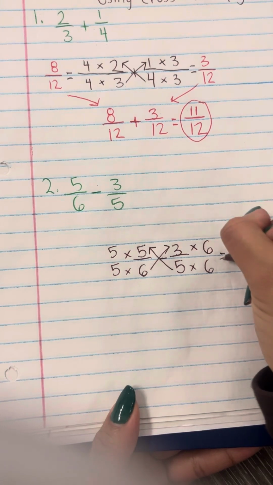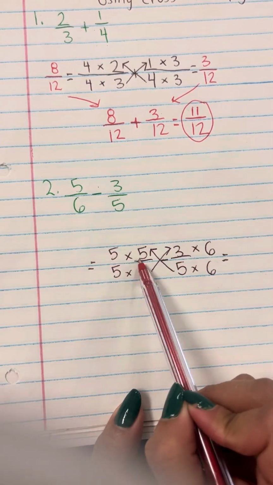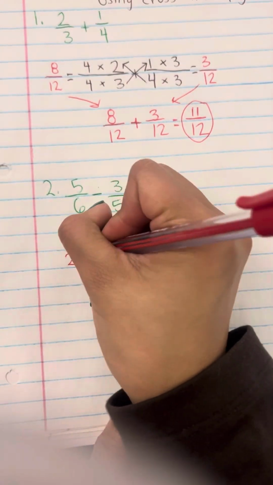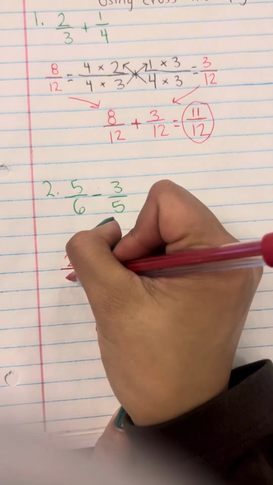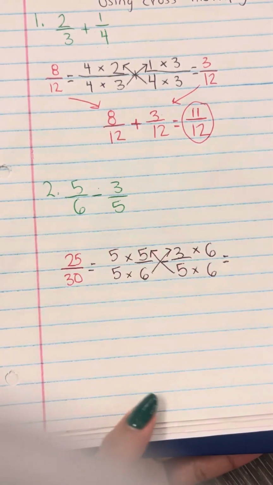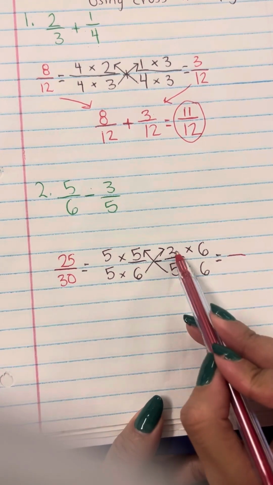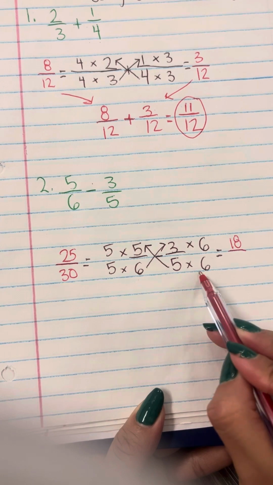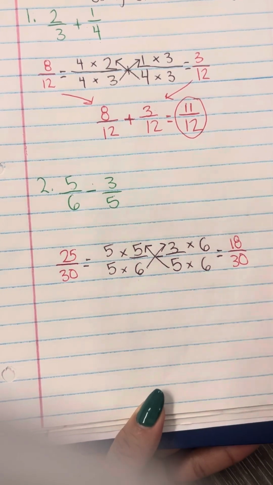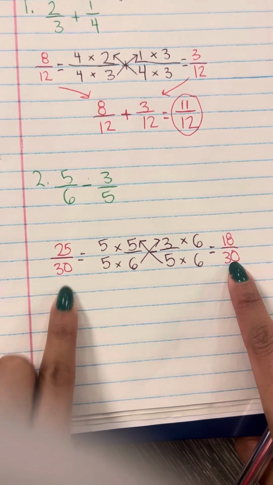Now we can go ahead and solve. Let's start with our left side here. 5 times 5 is 25. And 5 times 6 is 30. Now we can write our fraction on the right. 3 times 6 is 18, and 5 times 6 is 30. And see, now both our fractions have the same denominator.